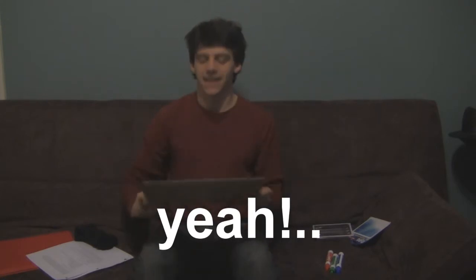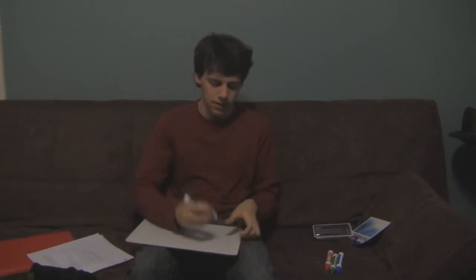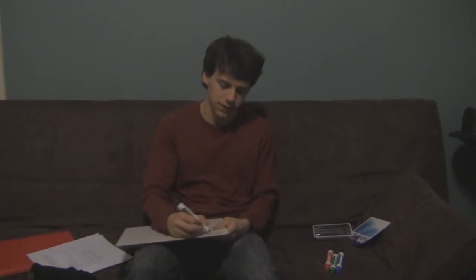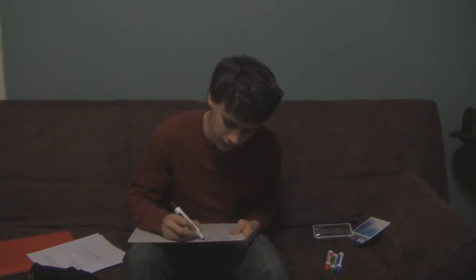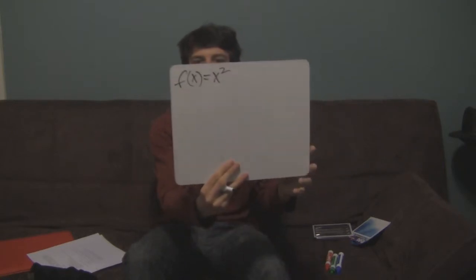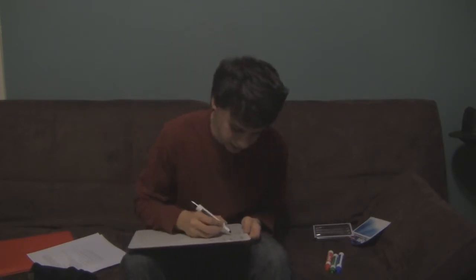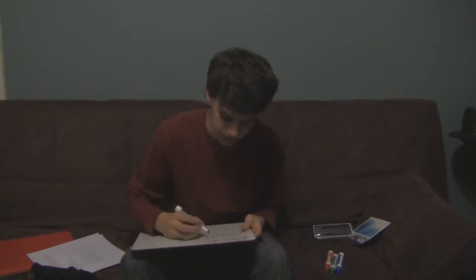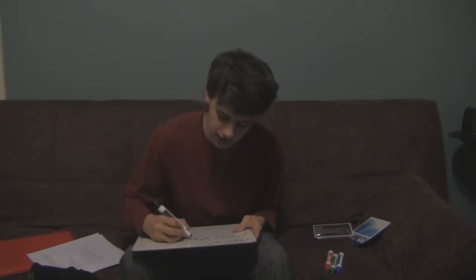Yes, I took the time to write that out. How you do the power rule is, let's say your function that you're trying to find the derivative of is f of x equals x squared, okay? So, you need to find f prime of x equals x squared dx.